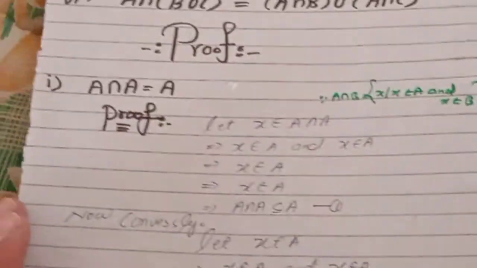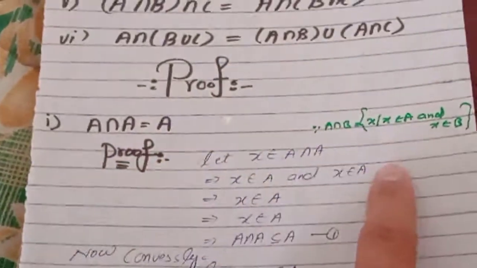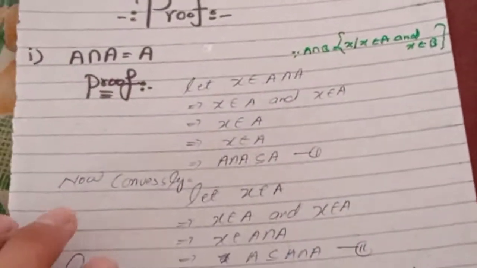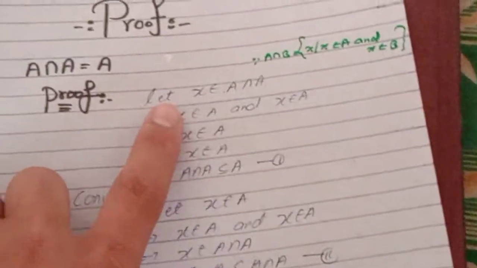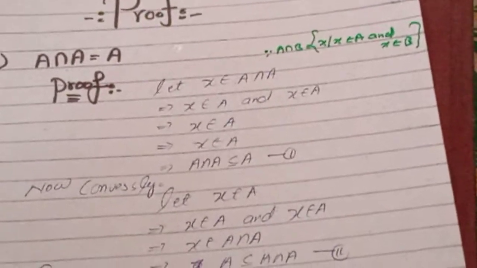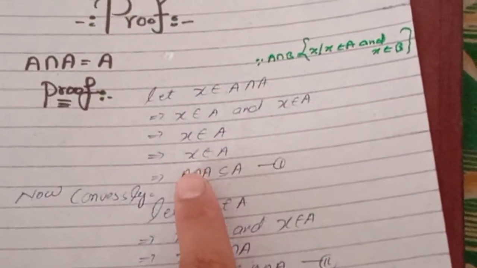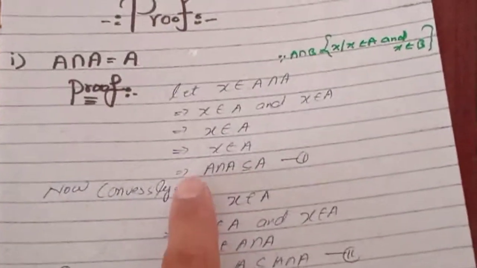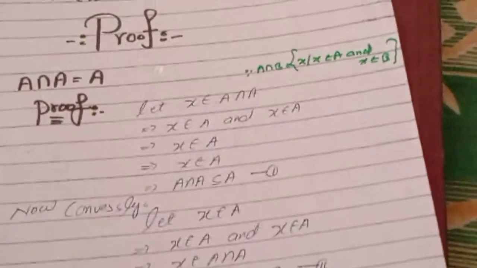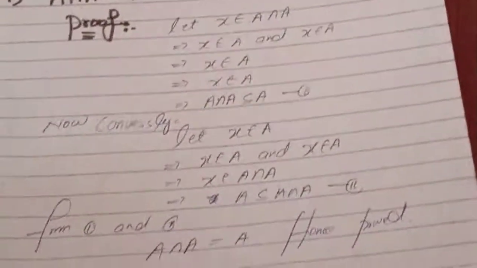Property number one: A intersection A is equal to A. As we know, A intersection B is equal to the set of X such that X belongs to A and X belongs to B. Proof: let X belong to A intersection A. This means that X belongs to A and X belongs to A, which means that X belongs to A. So we take an element in A intersection A and it returns in A. So A intersection A is a subset of A.